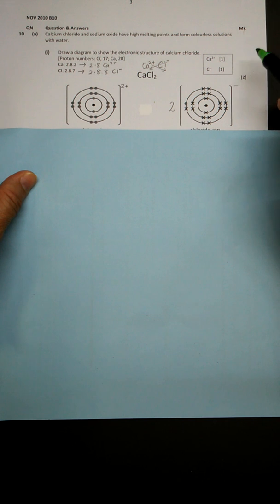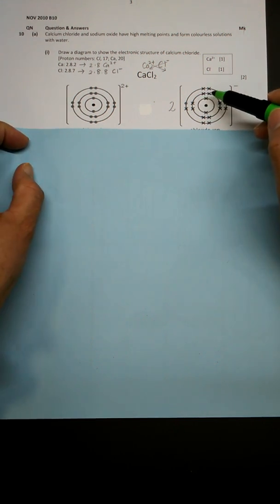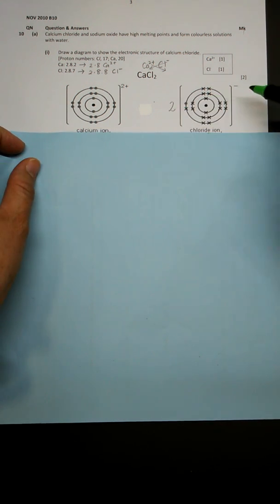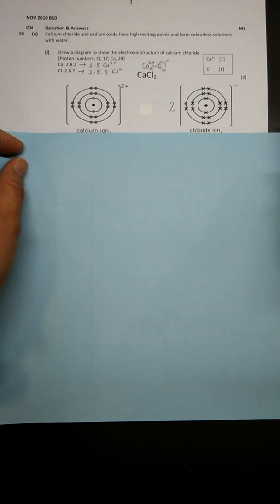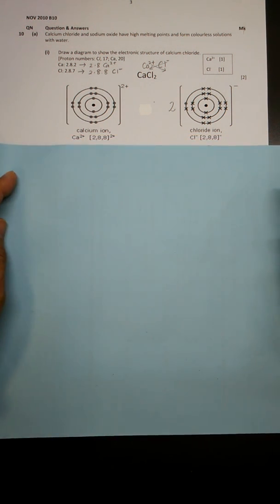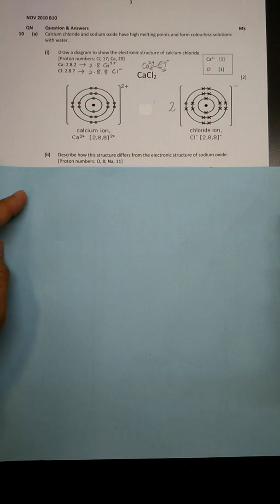As for chloride ion, you don't have to draw 2 chloride ions. You just draw one of them and then put a 2 in front of the chloride ion. There you have the calcium chloride compound illustrated here.